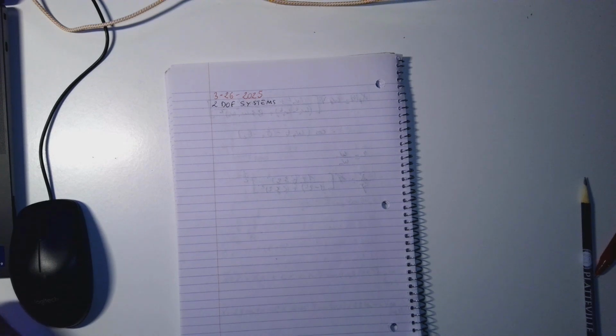Another consequence is that so far we have been trying to find the equation of motion of the system. From now on, we will not deal with one equation of motion, but with multiple equations of motion.